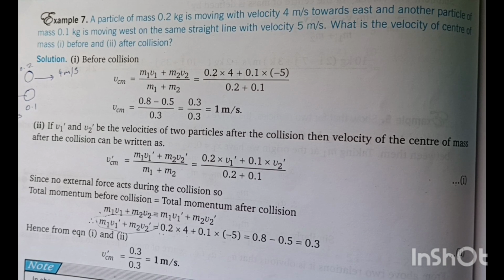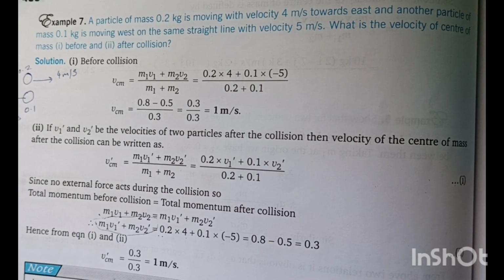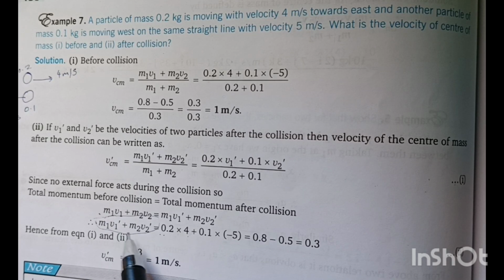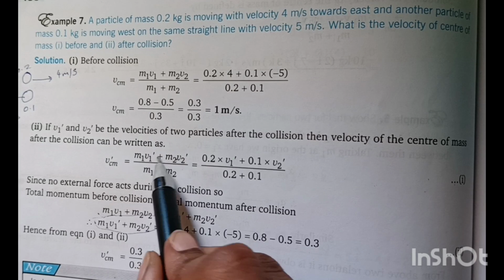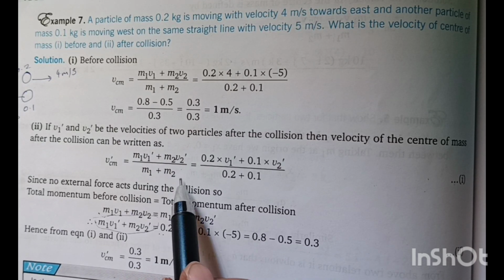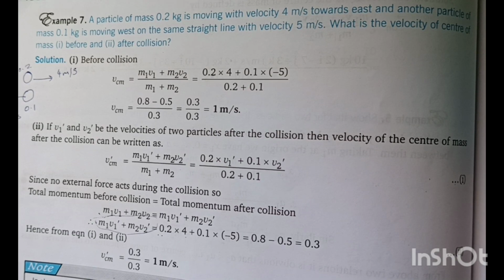Now how do you substitute this? The value of m1 v1 dash plus m2 v2 dash, that is 0.3, you have to substitute here. So 0.3 by (0.2 plus 0.1), that is 0.3 by 0.3, which equals 1 meter per second. So this is a new model question, please note it.